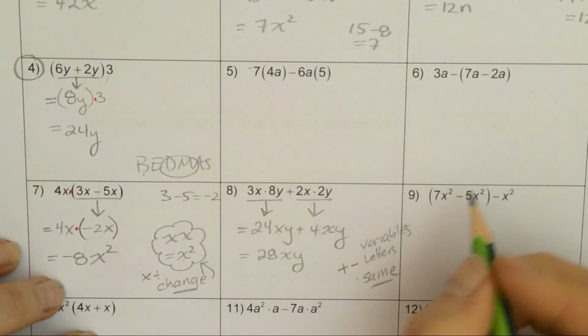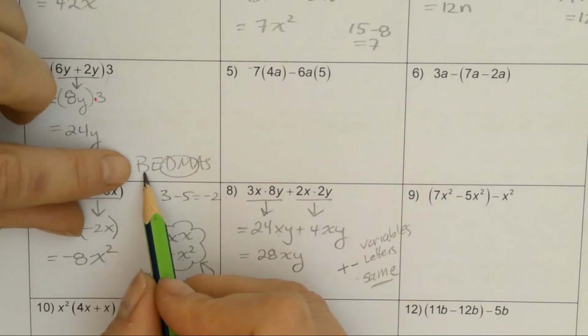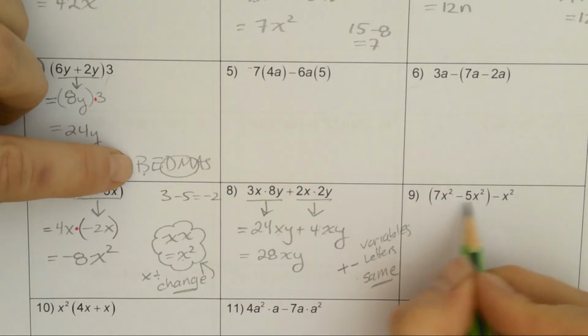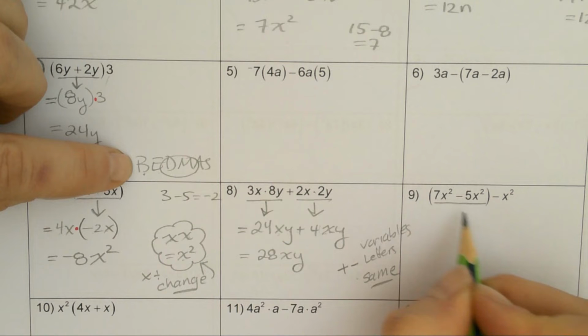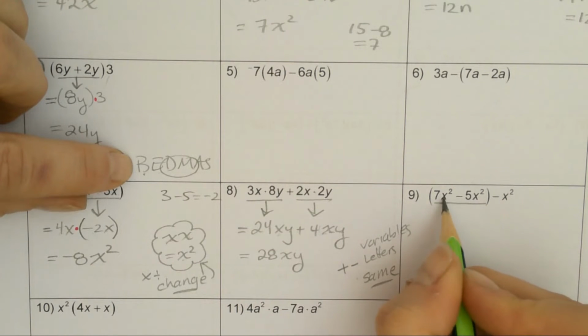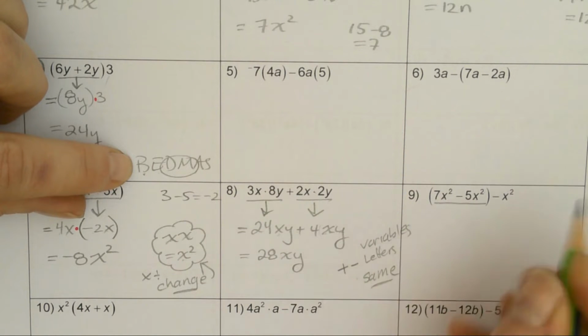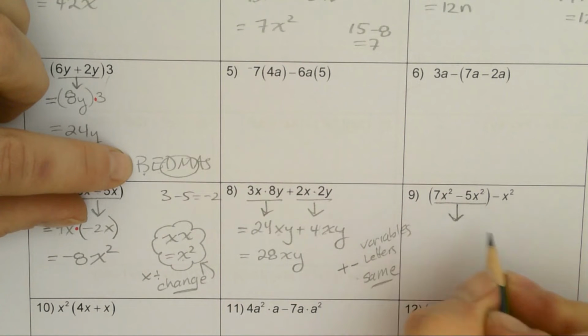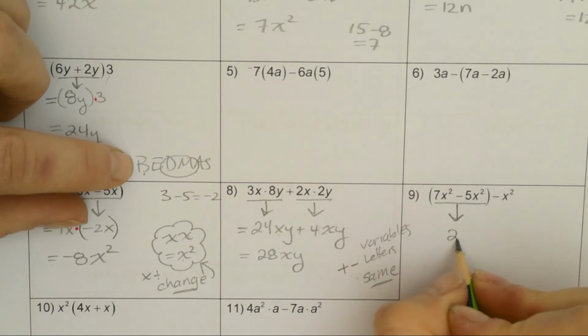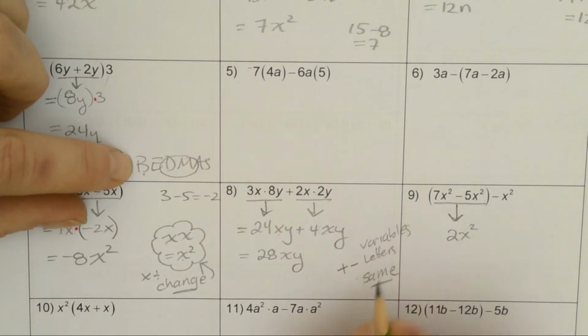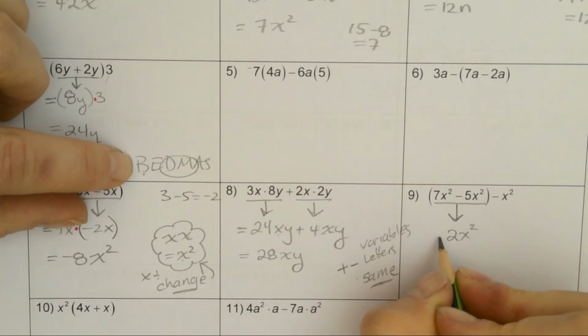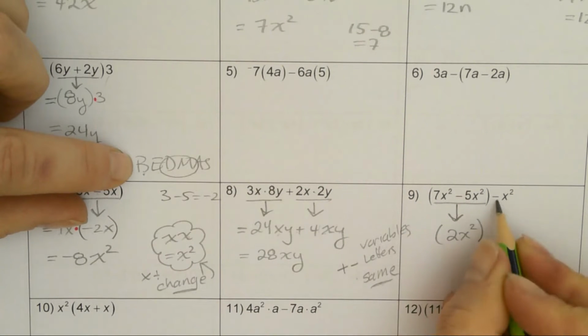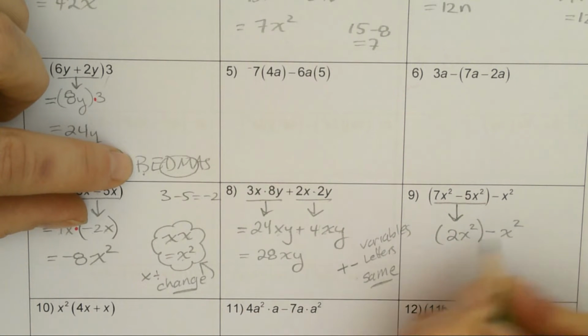Let's do the next one. BEDMAS. Do I have brackets? Inside the brackets? Let's see if we can do it. x squared, same letter, same exponent. So yes, they are like terms, so I can put them together. So 7 subtract 5 is 2, x squared. Because it's just adding and subtracting, the exponent stays the same. Keep my brackets, copy, copy, copy, same, same.